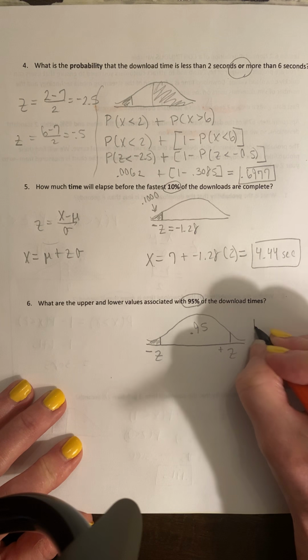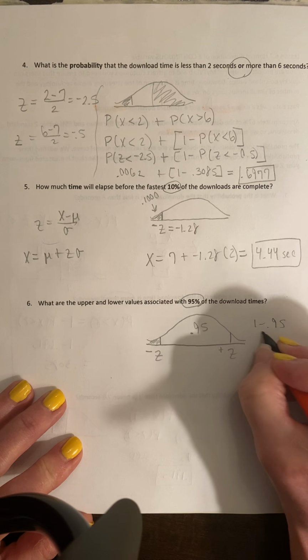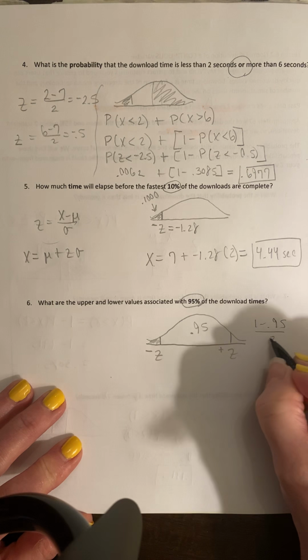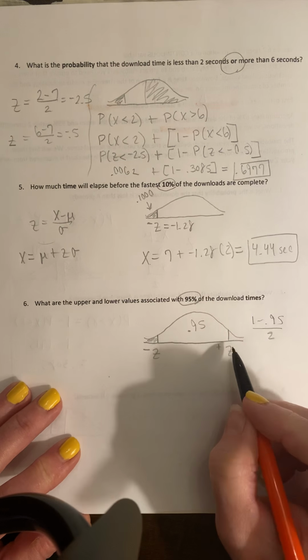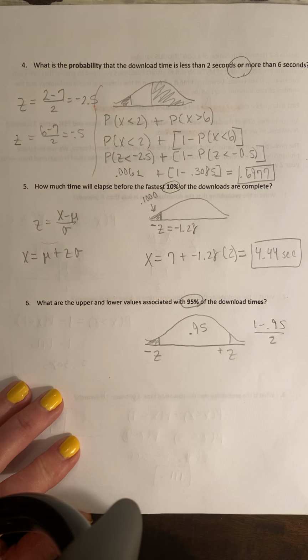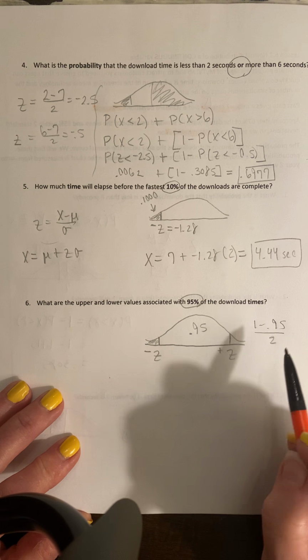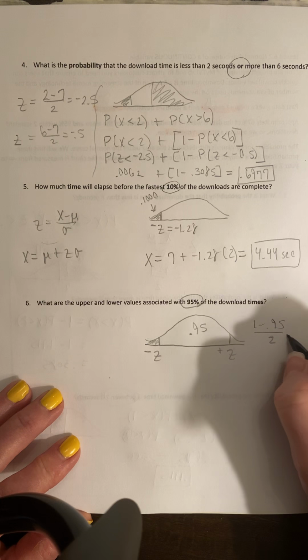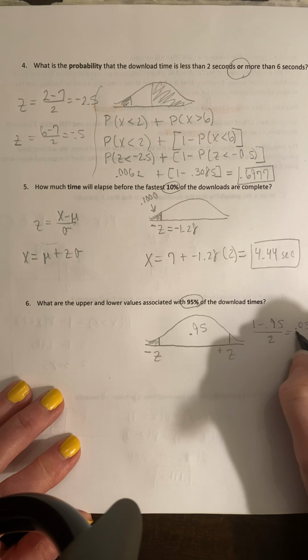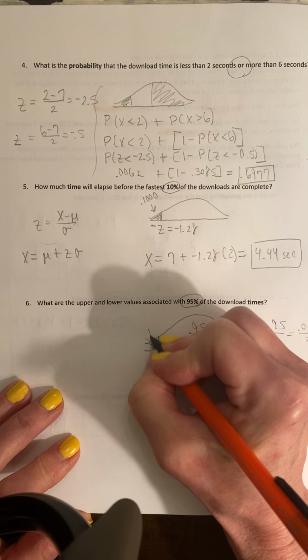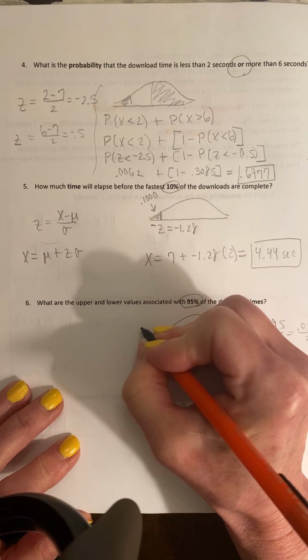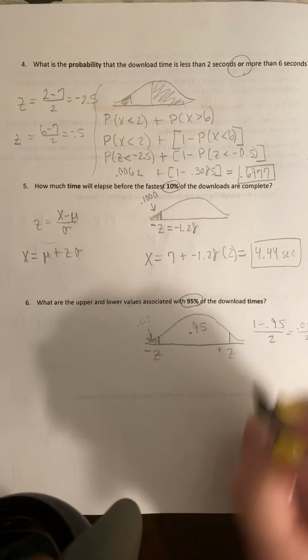Well, remember the whole area is 1. We're going to cut it in half, and that'll give us the size of each. I'll call these tails because we'll be talking about that in our next chapter. And so 1 minus 0.95 is 0.05 divided by 2 gives me 0.025.